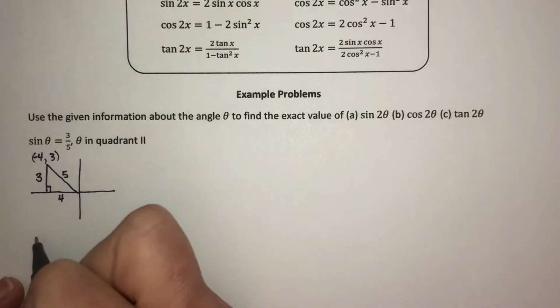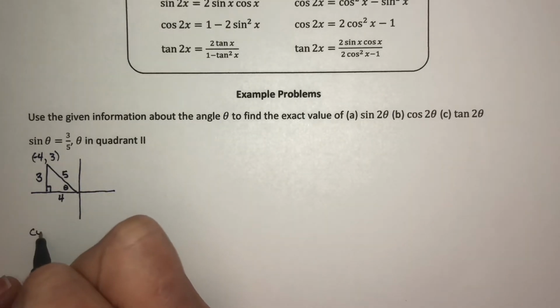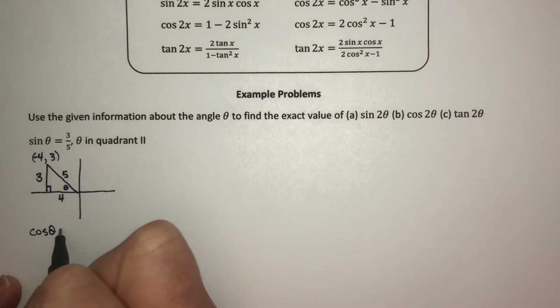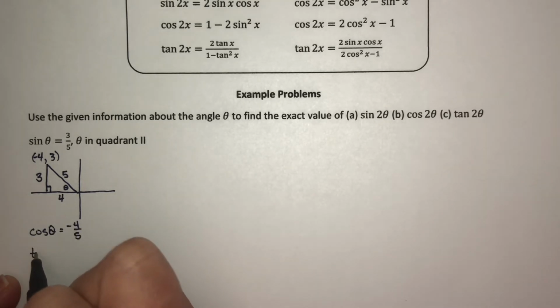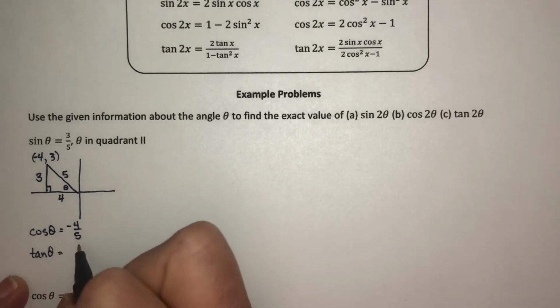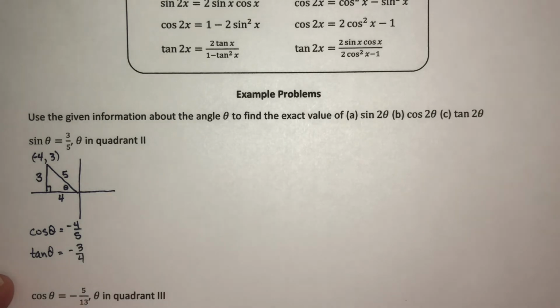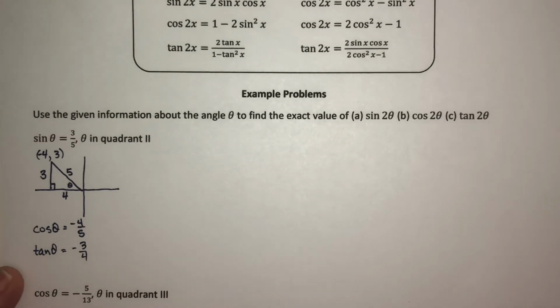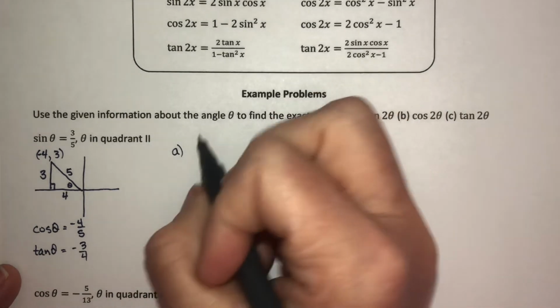And that means this is our theta. We know our sine theta. Our cosine of theta is going to be negative 4/5. And tangent of theta is going to be negative 3/4. Okay, so for part A, we need to find sine of 2 theta.